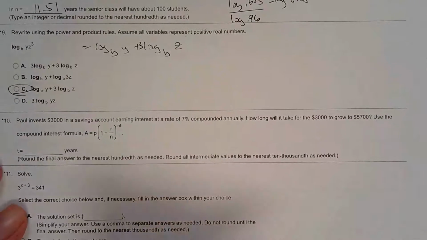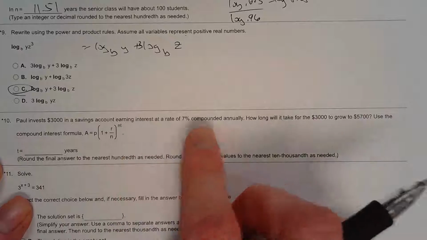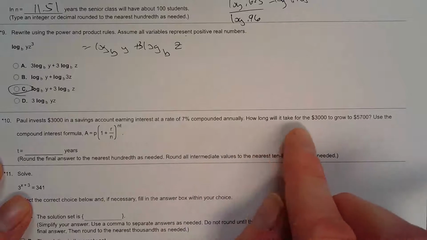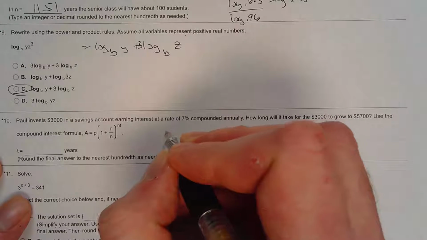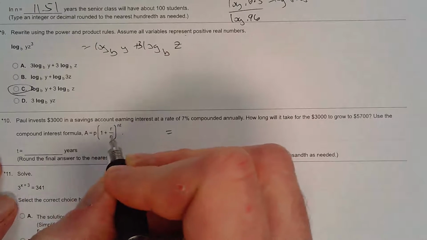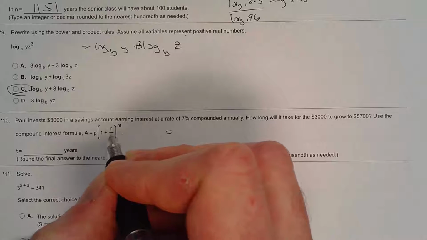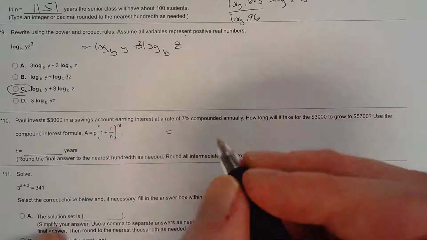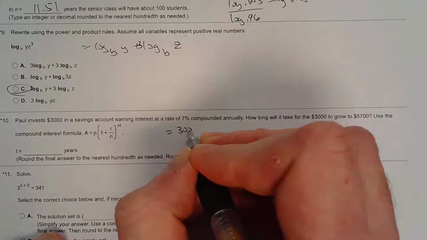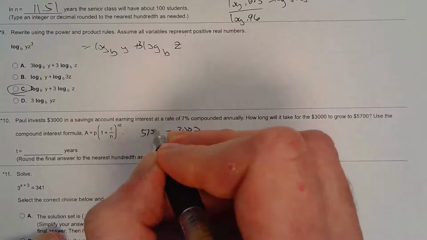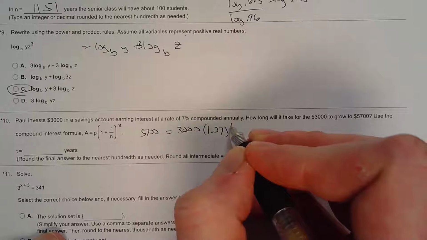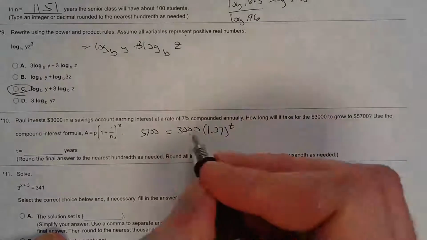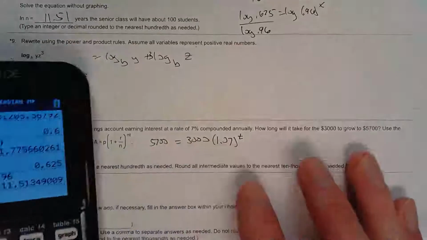Number 10, Paul invests $3,000 in a savings account, 7% annually. How long until it's from $3,000 to $5,700? So we really don't need this. They give you that, but since it's annually, you don't need to divide by n because n is 1. But we're starting at 3,000, going up to 5,700, 1.07, and then t. So I'm going to divide by 3,000.